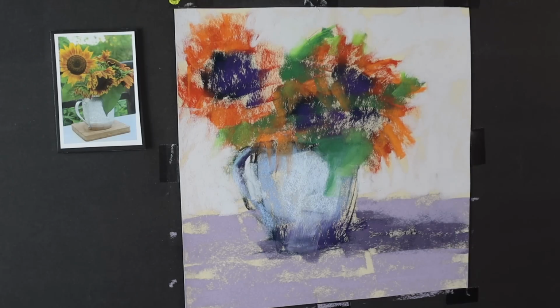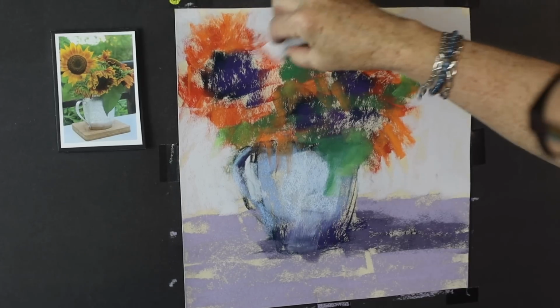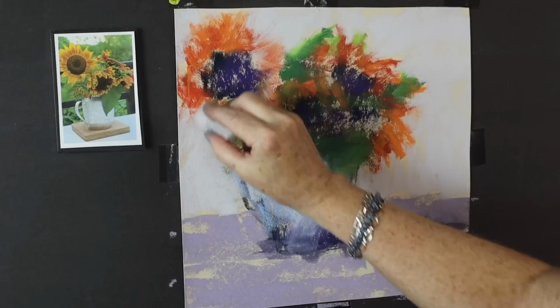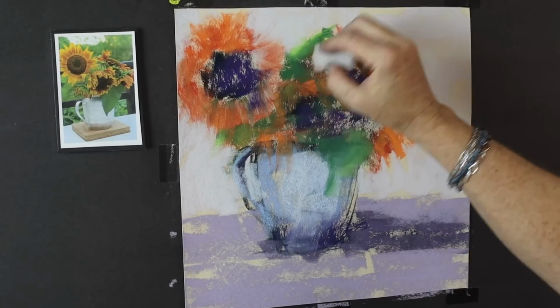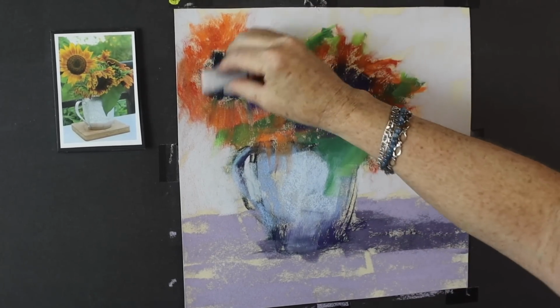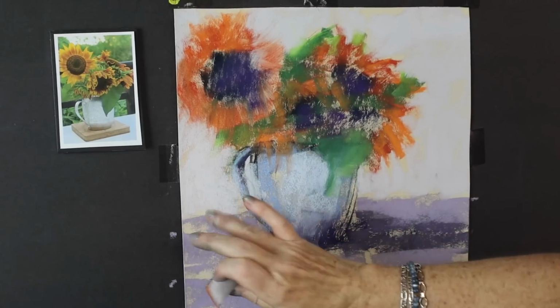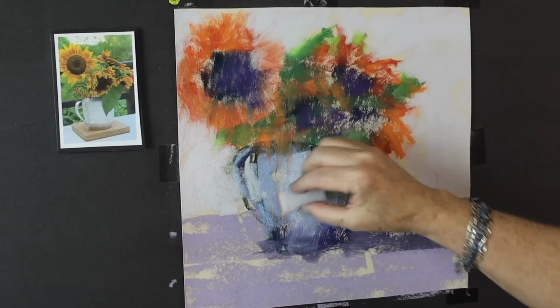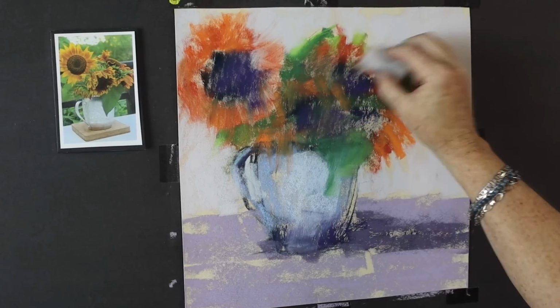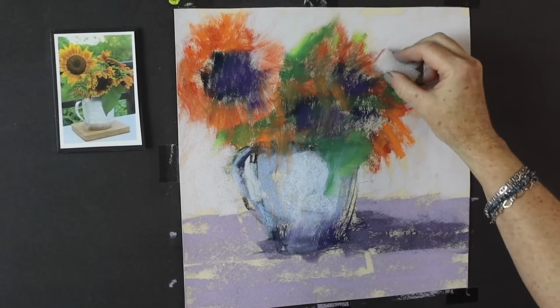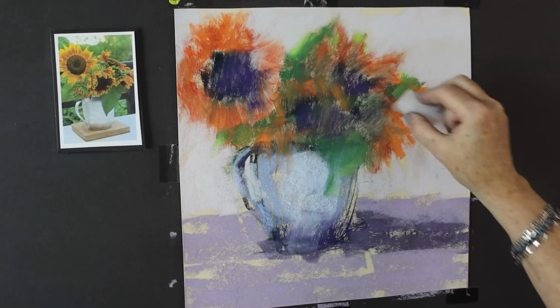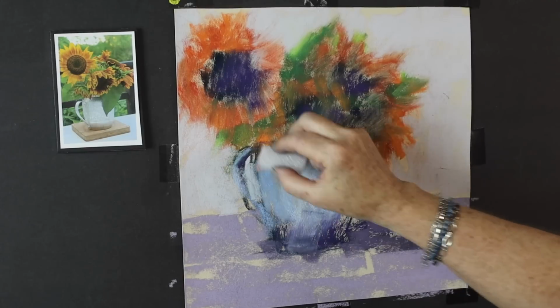So I'm going to take this piece of insulation, need a smaller piece, and I'm going to rub it all in. And the reason why I want to rub it in is because I want to get rid of all these little light bits and pieces that are coming through from the paper color.